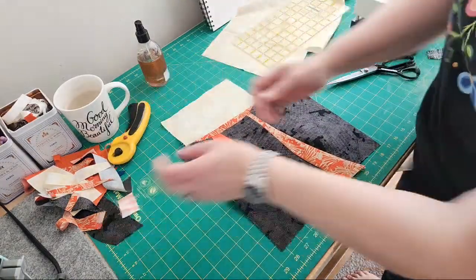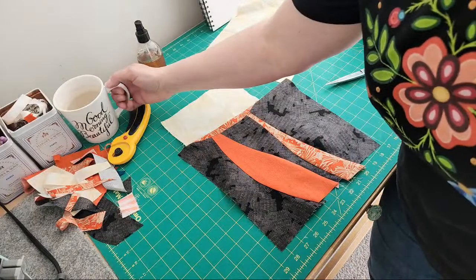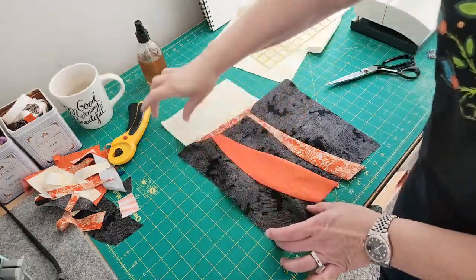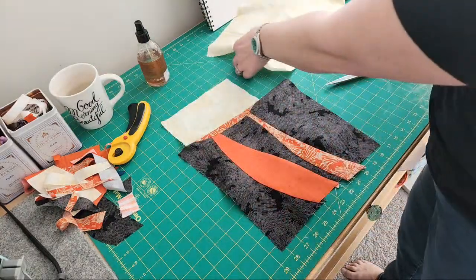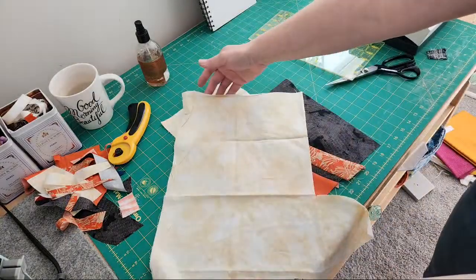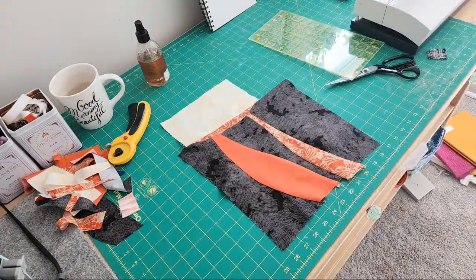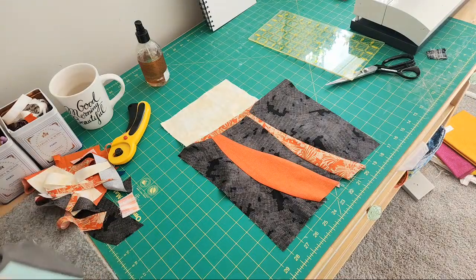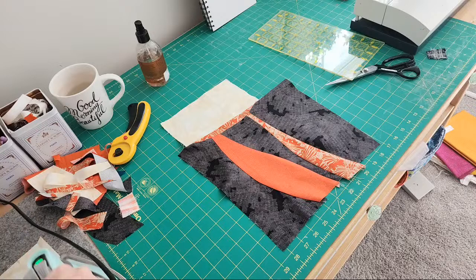So now I have this, which, let's be honest, doesn't look like much, but all we have to do is layer on the sides, right? So I'm going to take my fabric. It's pretty wrinkly, so I'm just going to give it a quick press here, just because I'd rather make sure it cuts nicely for me.